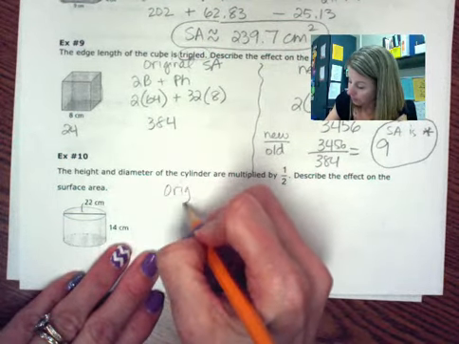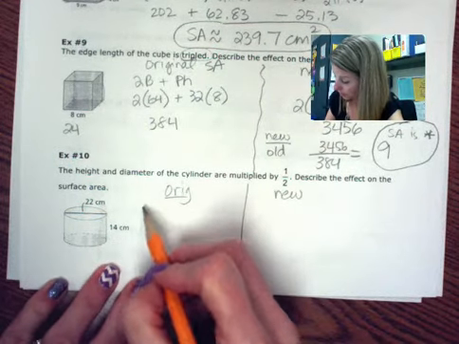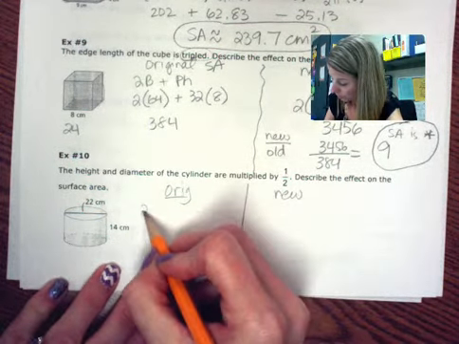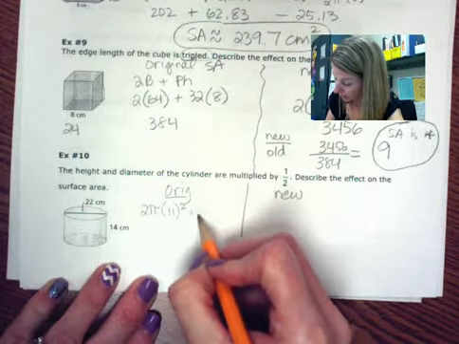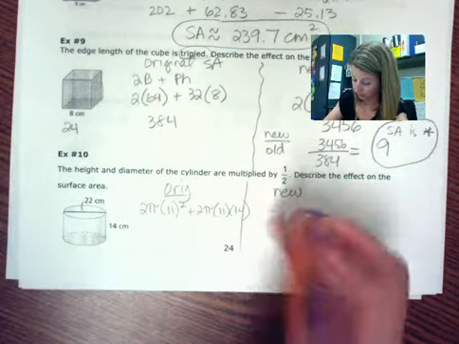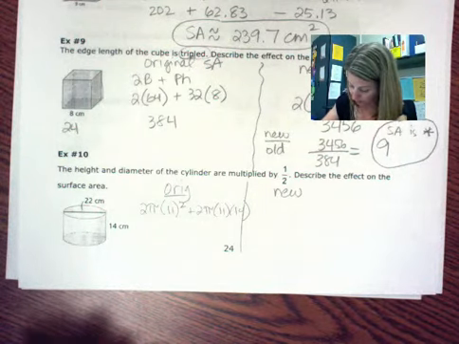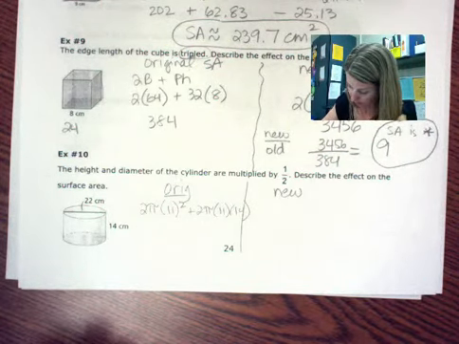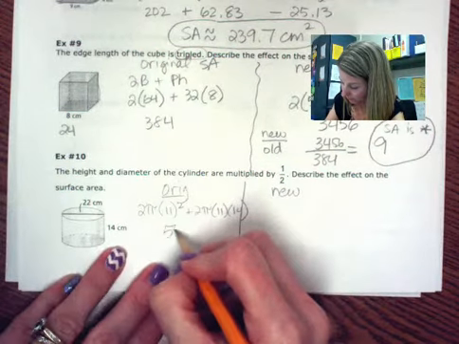Okay, so I'm going to do original and new. So I'm going to do 2 pi plus 2 pi 11 and 14. So I'm going to leave it in terms of pi. So 2 times 11 squared plus. So that I am going to have here 550 pi.